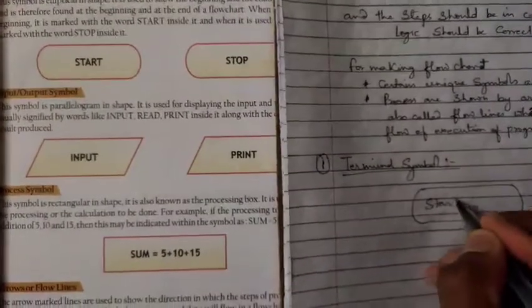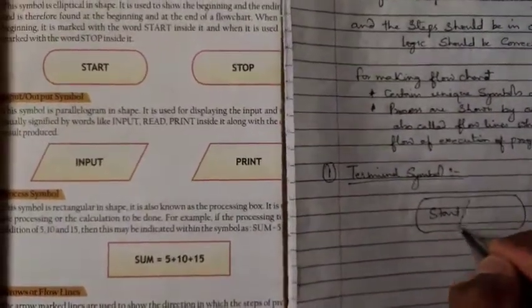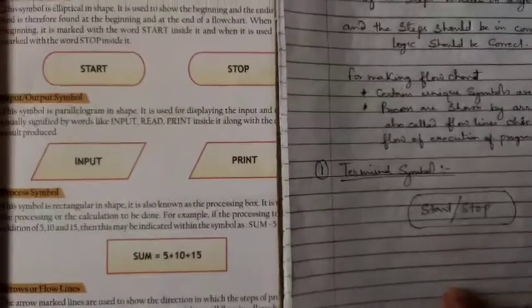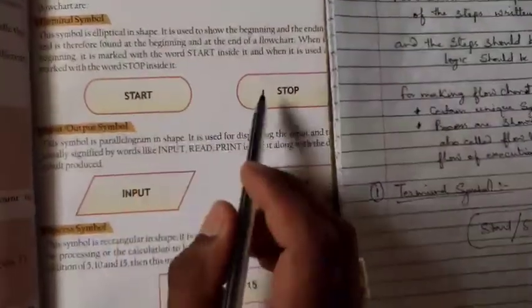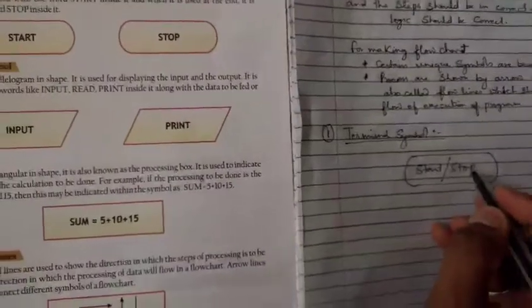The terminal symbol is used for showing the start of the program or the end of the program. For only start and stop we use the terminal symbol. Here you can also see that for start and stop we use the terminal symbol.